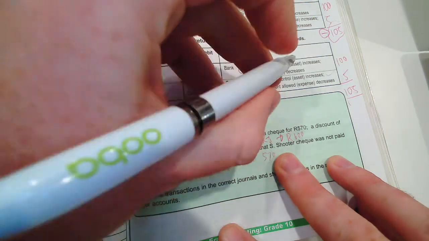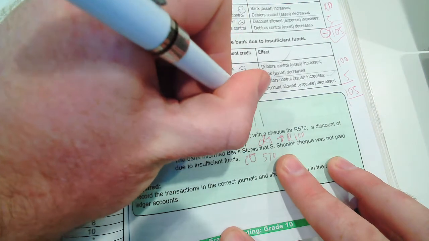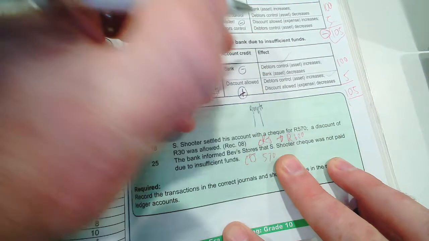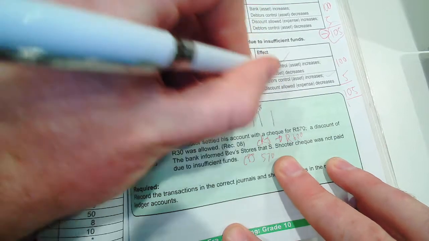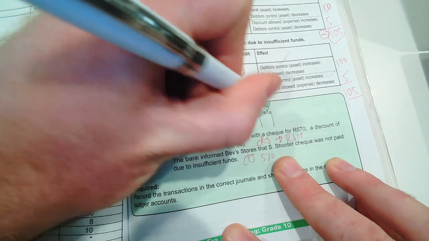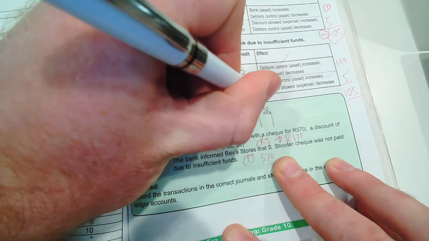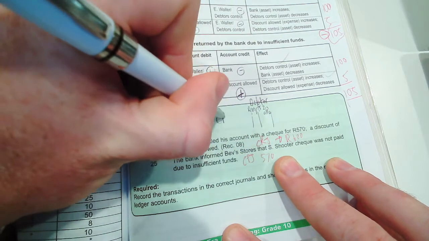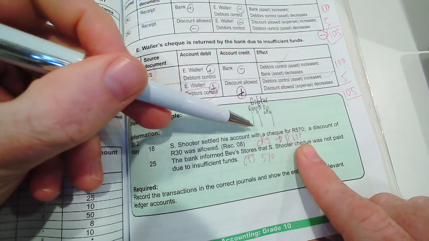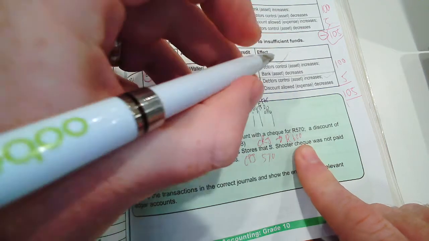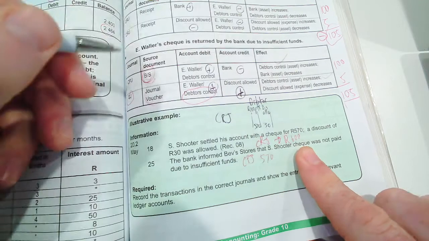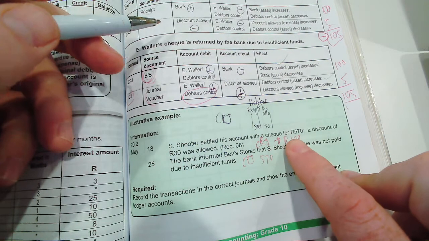There are two columns in the CRJ, one says receipts and the other says discount allowed, and it's all under debtors control. So he settled this account in the CRJ: there is a receipt amount of 570 and 30 Rand discount allowed. Okay, so that's 600 Rand.